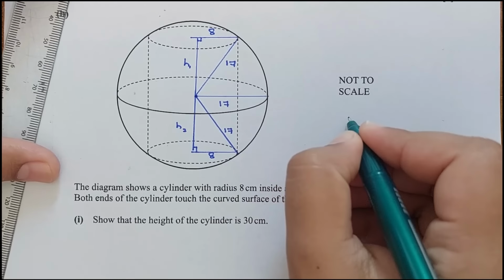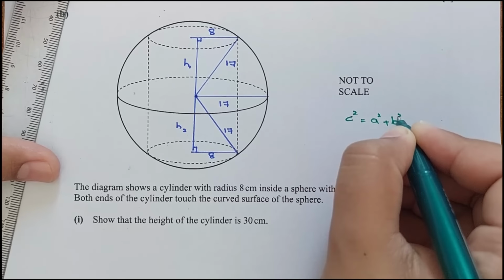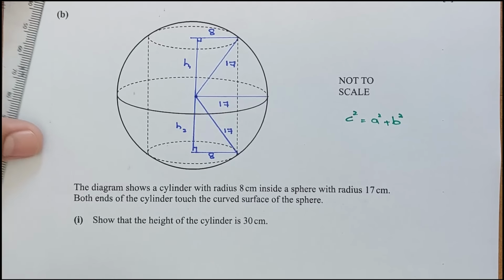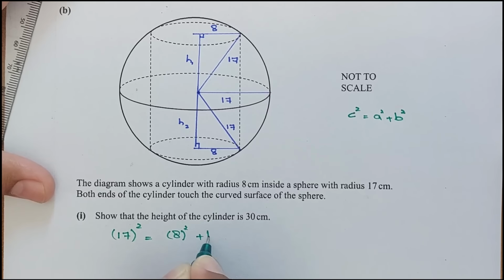According to the Pythagoras theorem, c square equals a square plus b square. C is the hypotenuse, and a and b are the other two sides of the triangle. For the first triangle, we have 17 square equals 8 square plus b square.